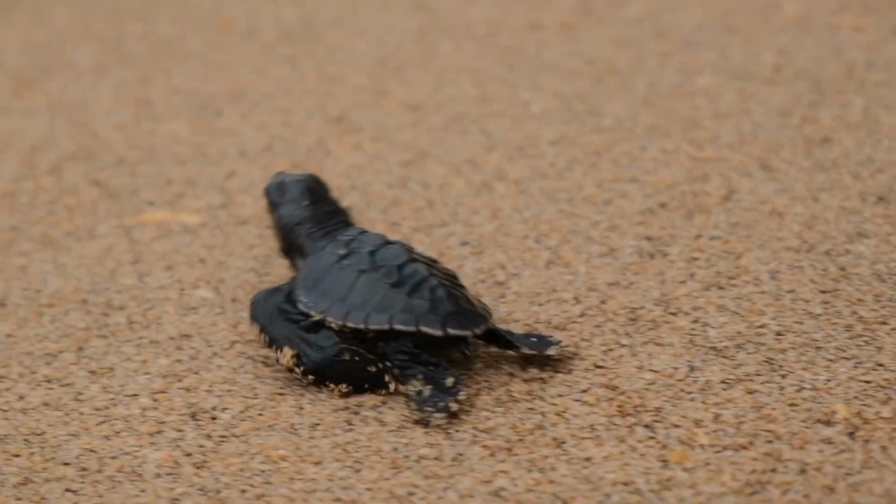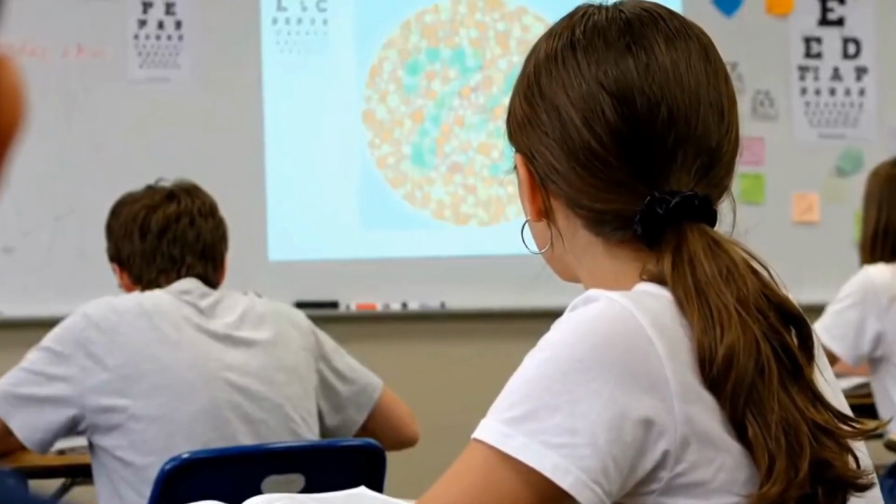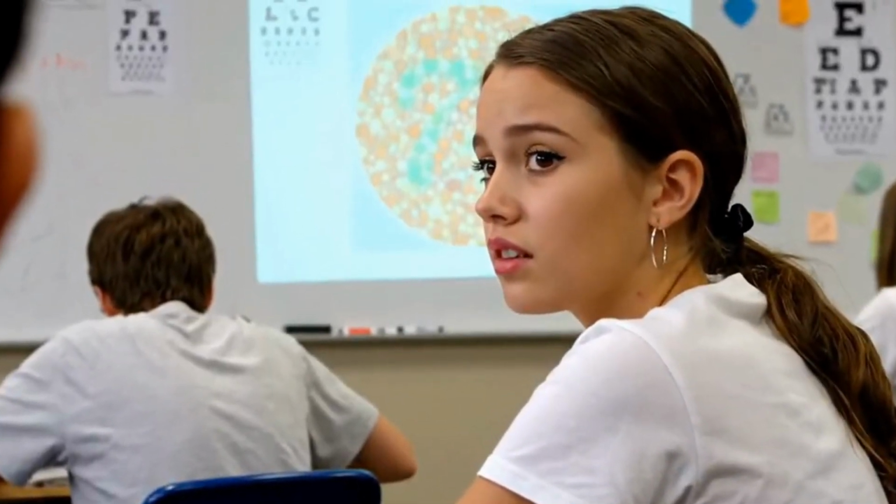In one fascinating case study of female identical twins, doctors found that one twin had normal color vision while the other twin was colorblind. Is it possible that some environmental factor was involved in the case of our biology student?